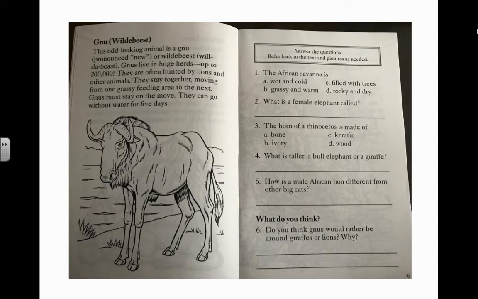What is a female elephant called? If you're not sure, you can always go back to the elephant page and look at where it says female. If you're not sure what you're reading, use the words in the question to find those words in the reading where the elephant is. Go to the elephant picture page. Find female, F-E-M-A-L-E. And then find what it's called next to it. Next to it will say cow. Female elephant is called a cow.